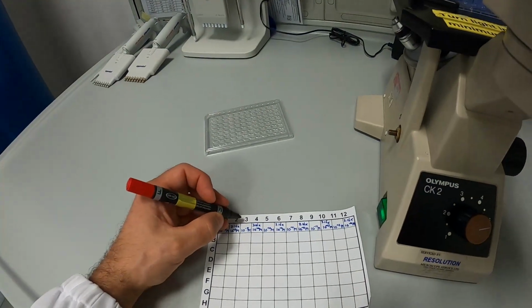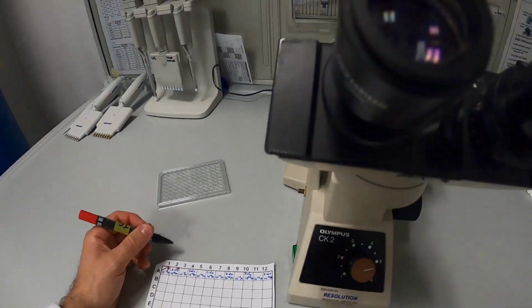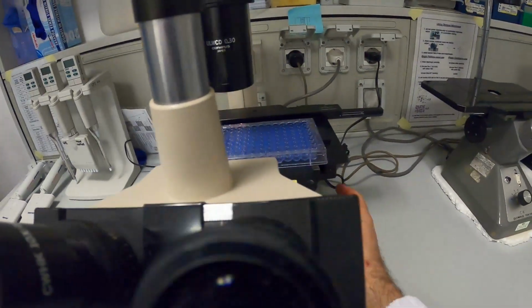Make your markings on paper. Record your observation. Go back to the wells.